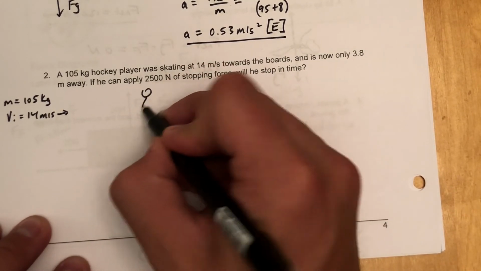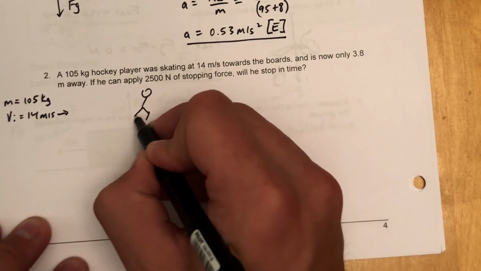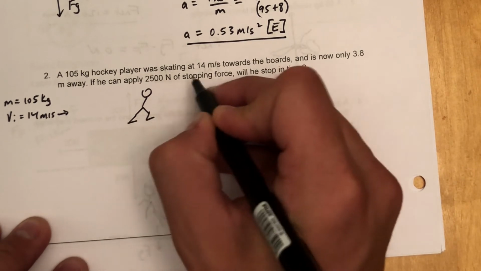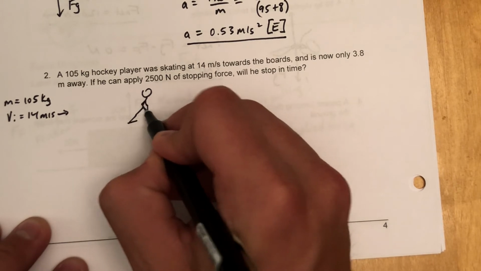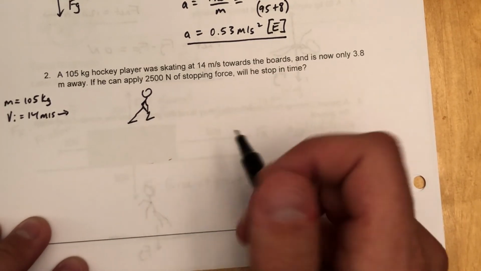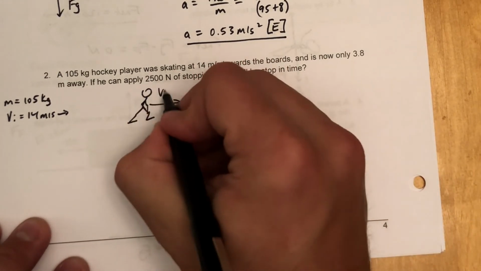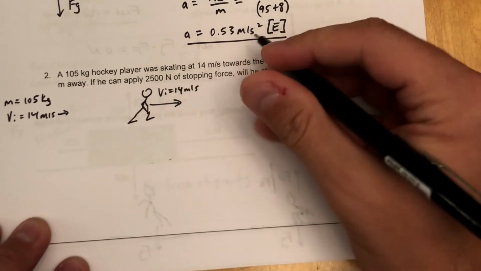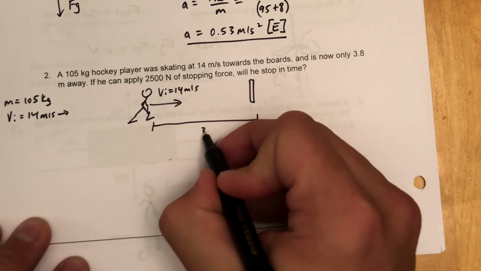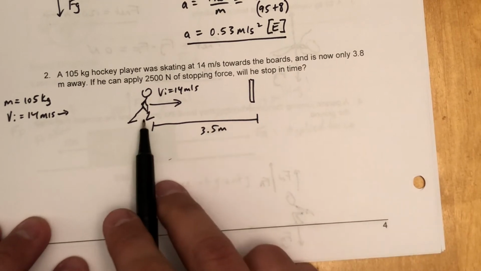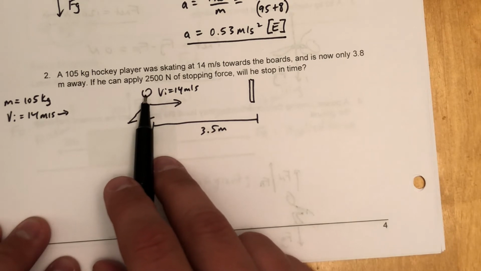If we have the individual riding along on his skates here, big old skates, and he's pushing on his leg, I guess, something like that. This only gets worse each time. So you have your initial velocity of 14 meters per second. You have the boards over here, and this distance is maybe accurate. Not that accurate, though. Based on the height of this individual, if he's a 200 pounder, probably over 6 feet tall, so that's close to 1.8 meters.